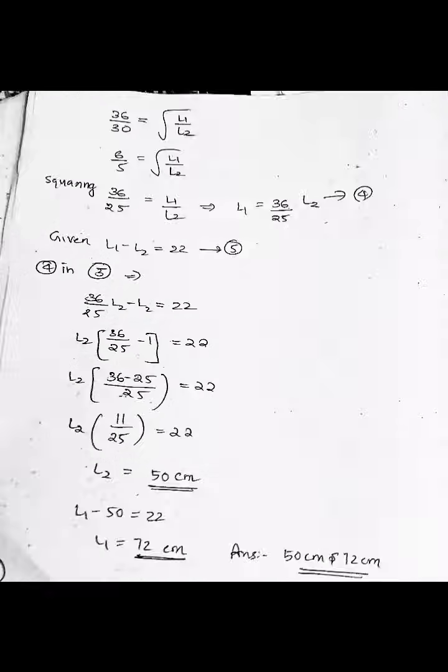We know N1 is equal to 30, N2 is equal to 36. That is T by 30 divided by T by 36 is equal to square root over L1 by L2. That is 36 by 30 is equal to square root over L1 by L2. That is 6 by 5 is equal to square root over L1 by L2. Squaring, we get 36 by 25 is equal to L1 by L2. That is L1 is equal to 36 by 25 into L2. This is equation number 4.